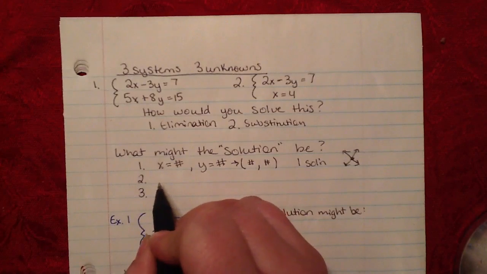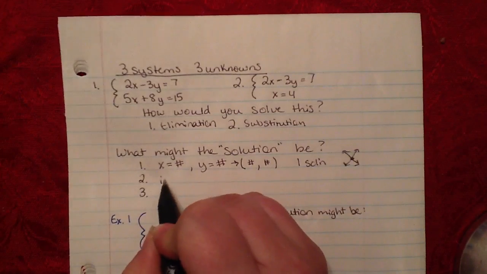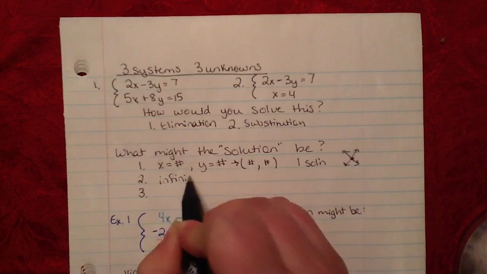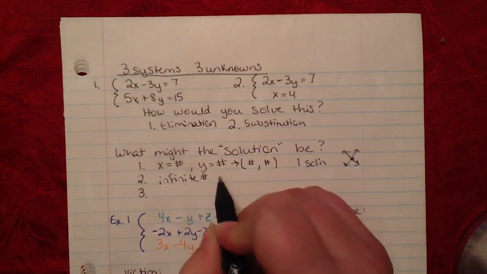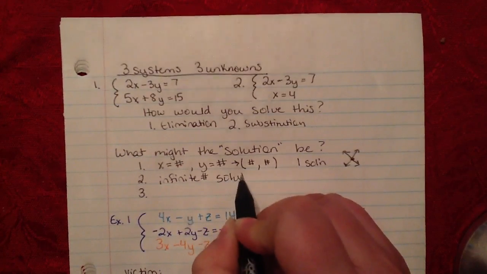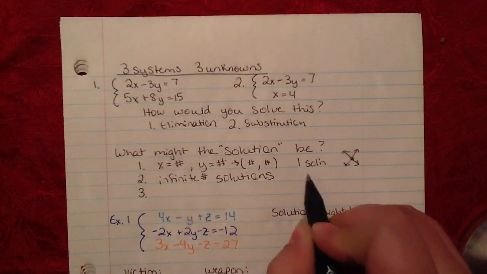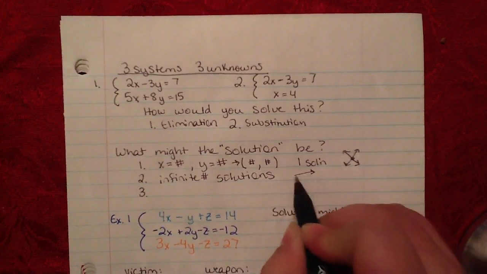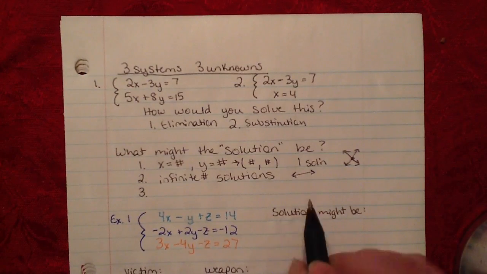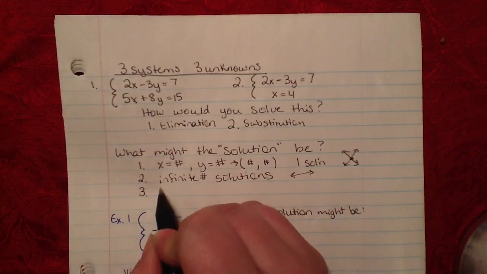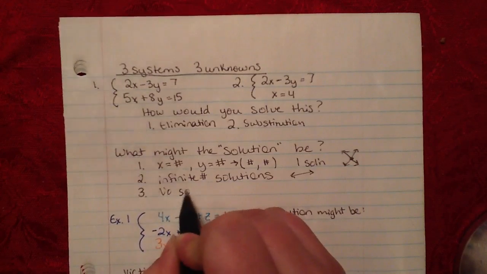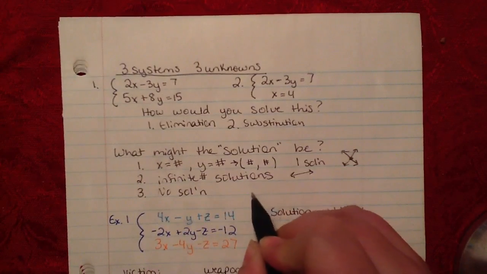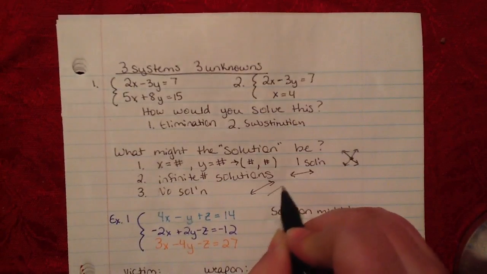The next thing that can happen is when we have infinite solutions. This happens always when the lines are the same line. That's called coinciding. They are the same line. And the third thing that happens is that we can have no solution. This is when our lines are parallel.